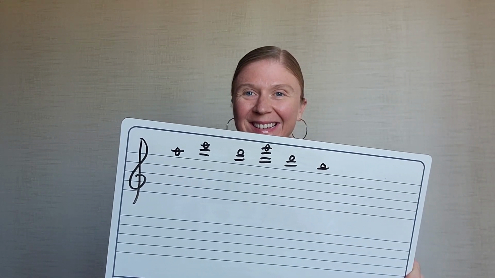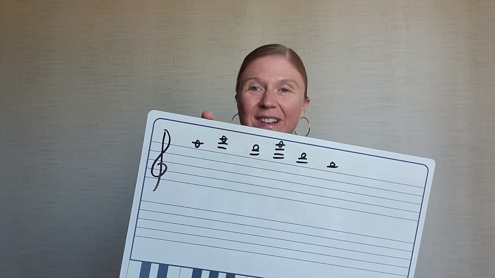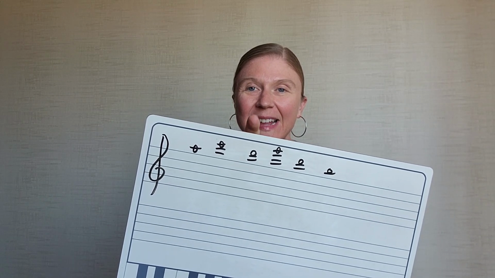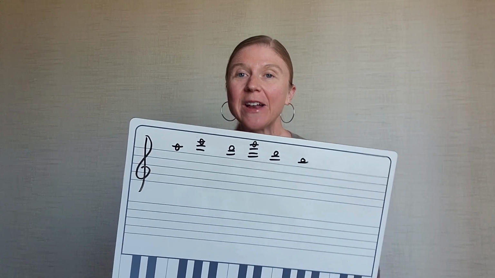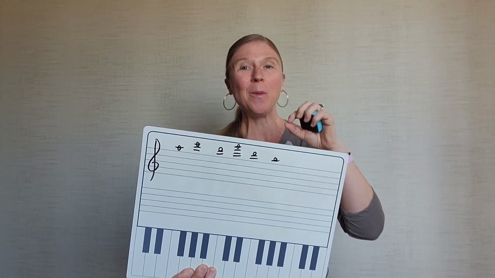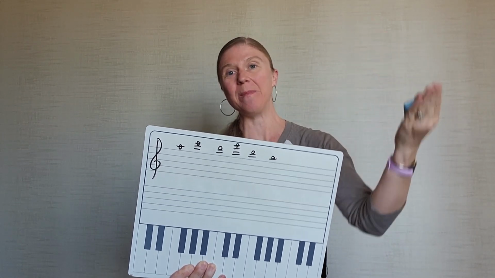There it is. Every single note gets its own series of ledger lines, and you can know its letter name by how many lines and spaces you go above the staff.